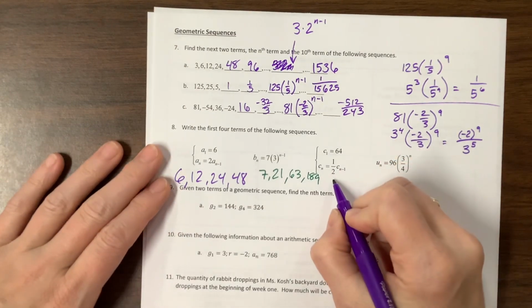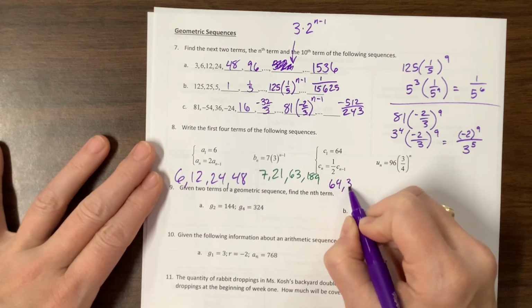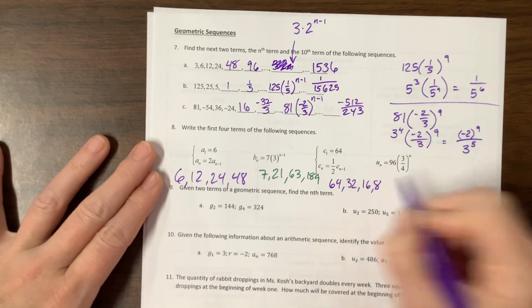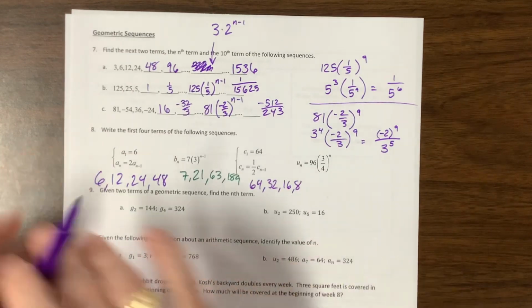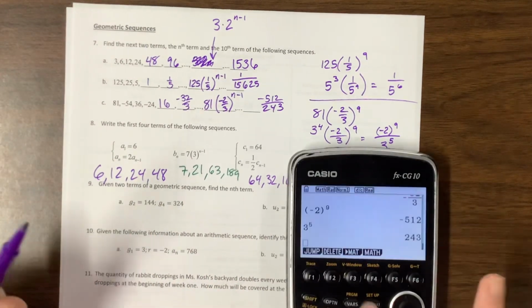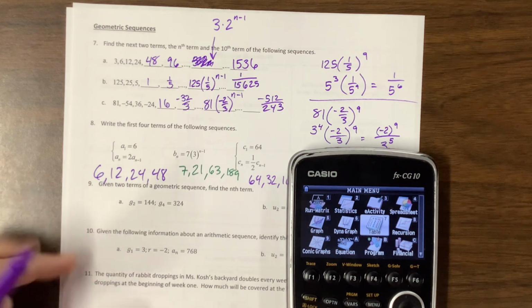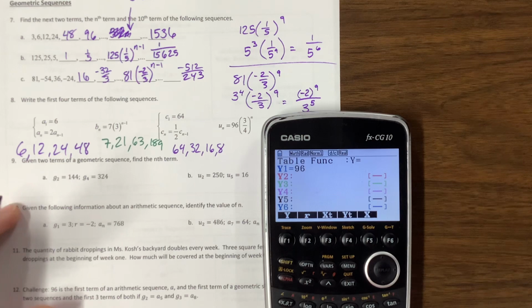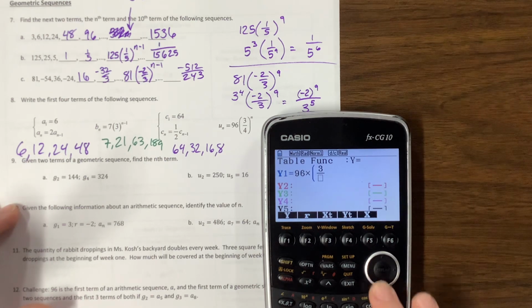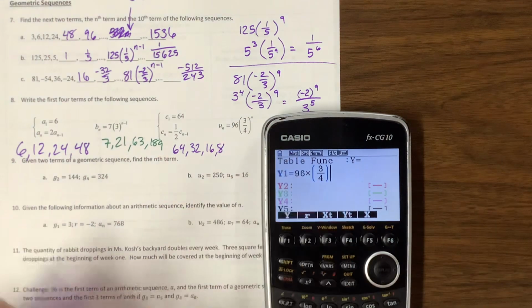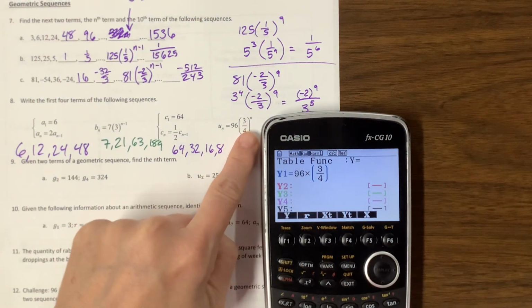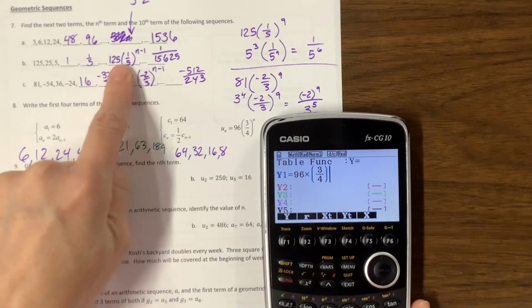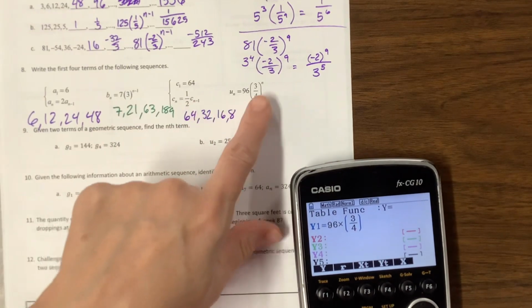This one, where to begin, what to do, take half of it. Oh, that was cool. Okay, on this one I might use the calculator because I can. And it was telling me the equation was 96 times 3/4. Okay, this one I did on purpose. This is the first time we've seen one where it didn't say n minus 1. We keep having n minus 1, n minus 1, n minus 1 way up there, n minus 1 right here. Notice on this one it's just n.